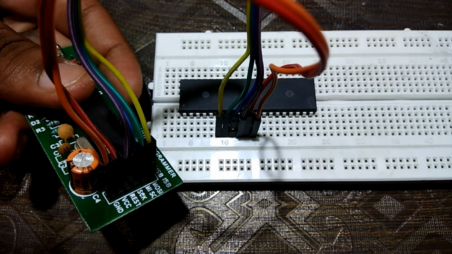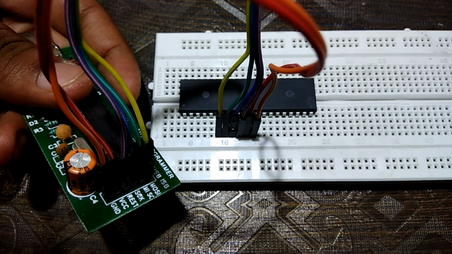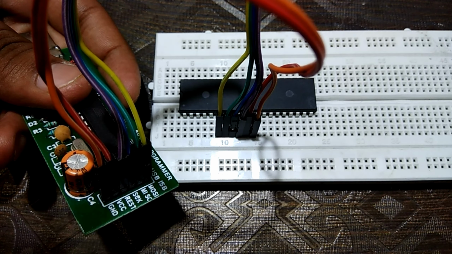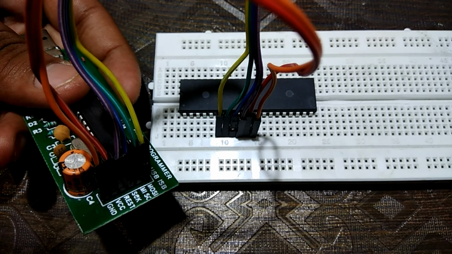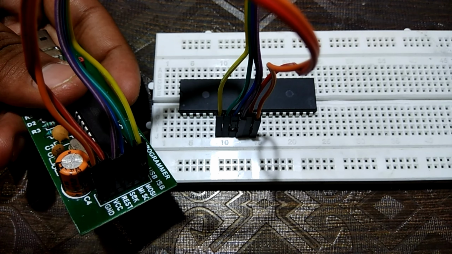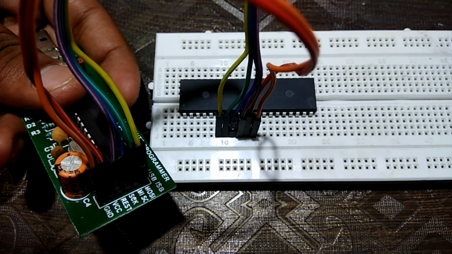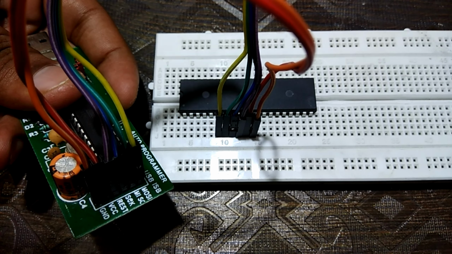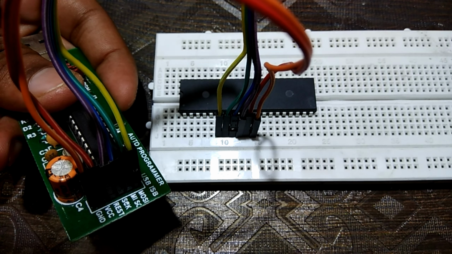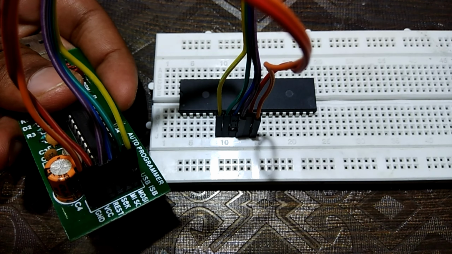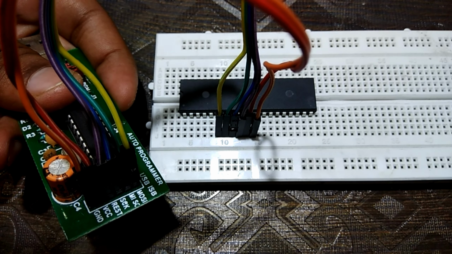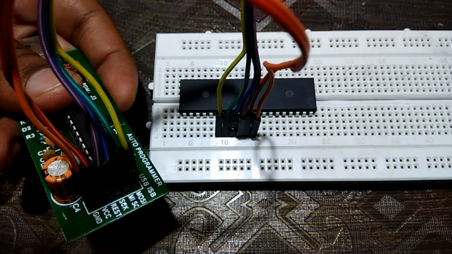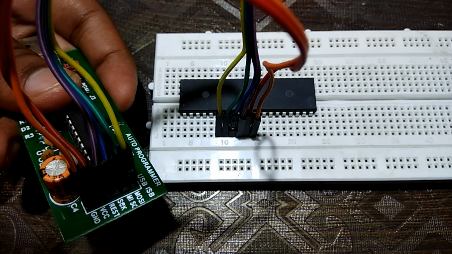You can see now I have connected the programmer and microcontroller. The first 5 pins of the microcontroller are spare. Then the 6th pin has a yellow jumper wire connected to the programmer, that is MOSI. The 7th pin of the microcontroller is connected to MISO. After that, the 8th pin is connected to the SCK of the programmer. And the 9th one, the reset of the microcontroller, is connected to the reset of the programmer.